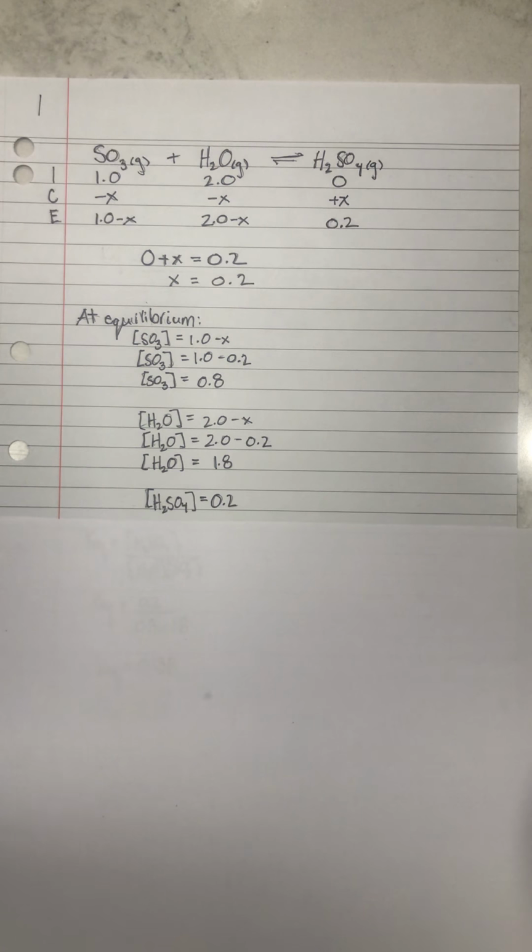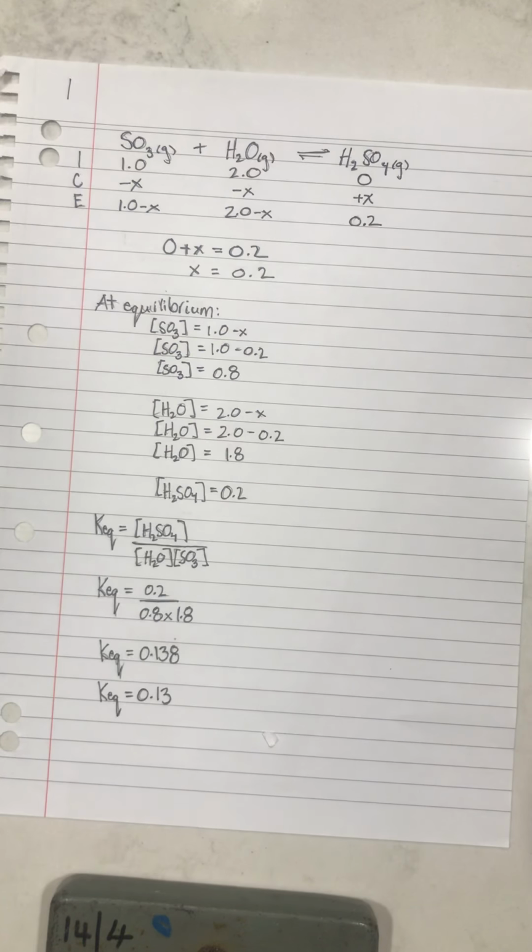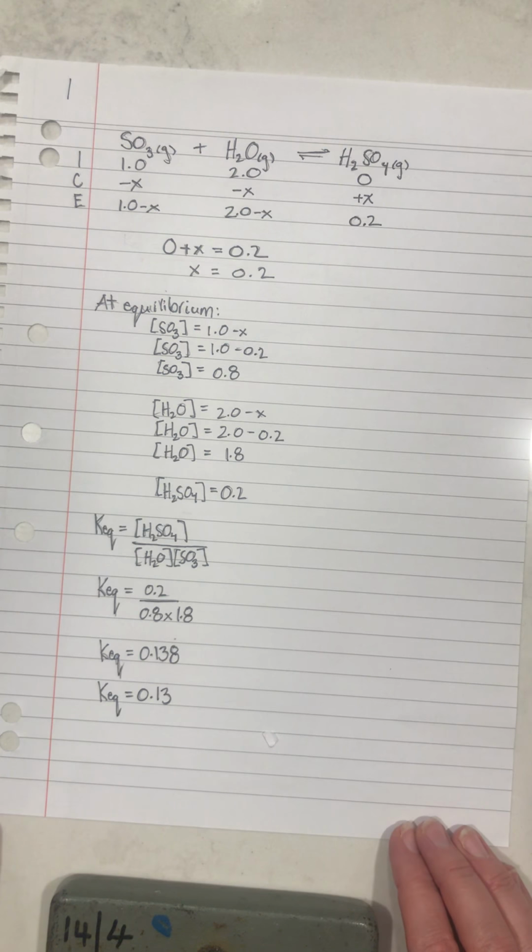Now that I know these 3 concentrations at equilibrium, I can substitute them into the equilibrium constant expression in order to find Keq. Keq is then reported to 2 significant figures in this question.